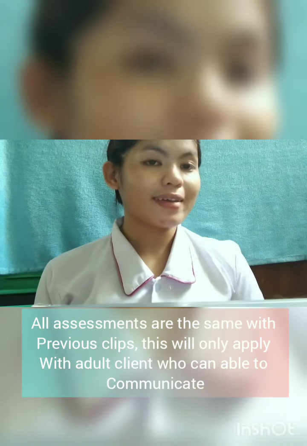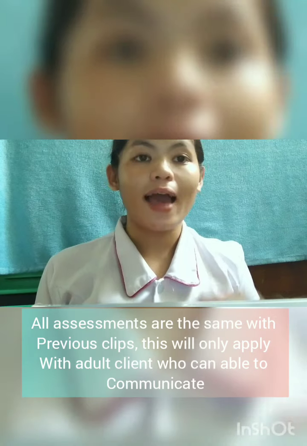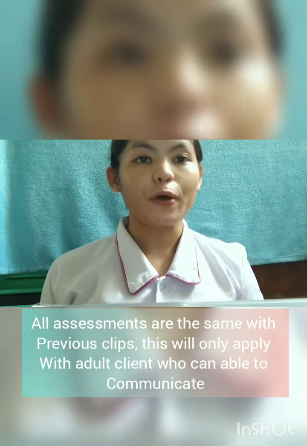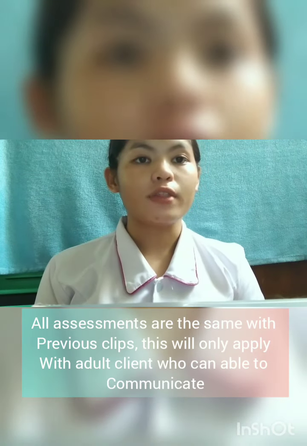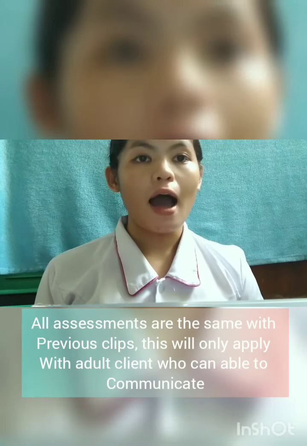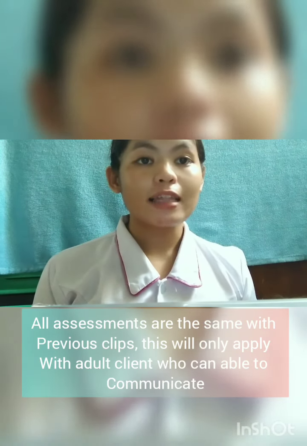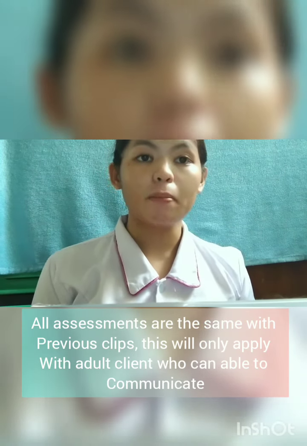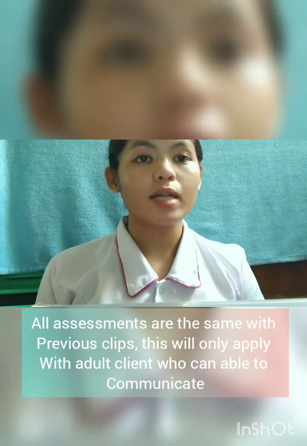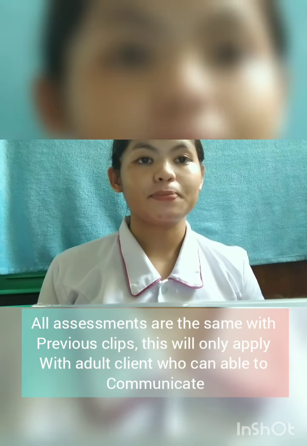By identifying the client, you have to ask the client's name, date of birth, and the hospital number. And you have to compare the MAR of the patient and the ID band of the patient. You also have to let the patient state his or her name, including his or her birthday. It is to really ensure that you are going to give the right medication to the right client.